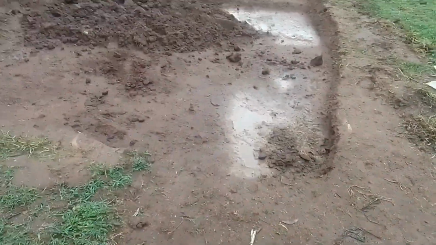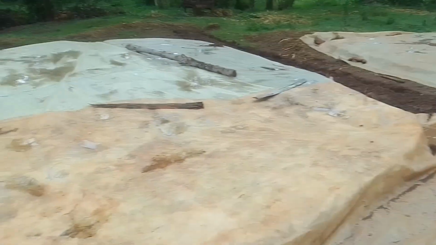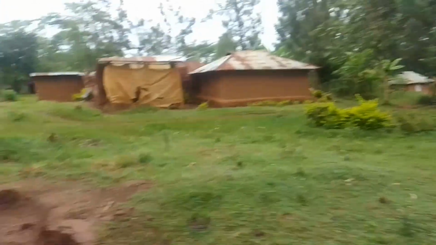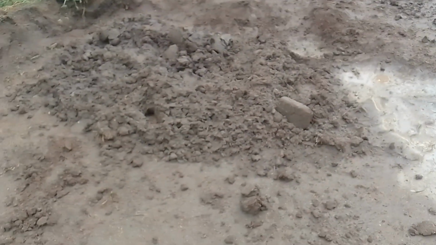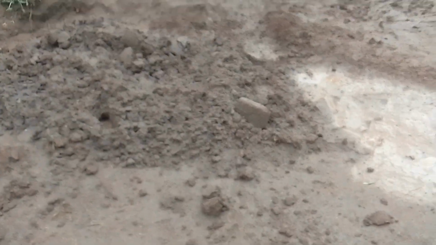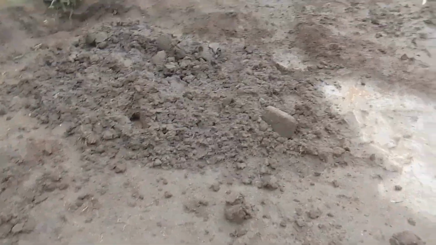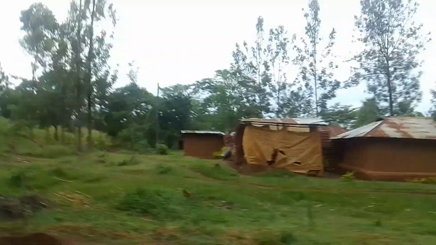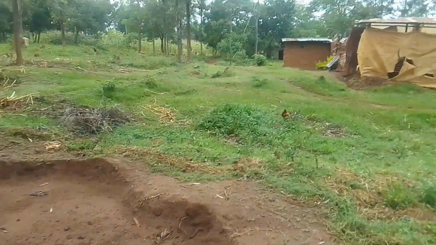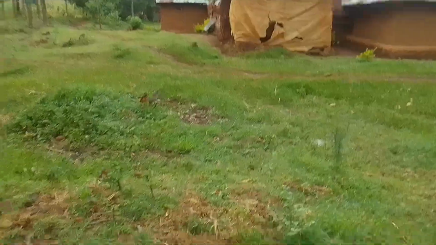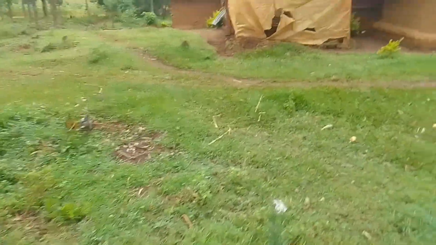So here is where they are making the bricks. As you can see, here is the field where they put the bricks before they dry, then they take them to that particular place. But here is where they make them. Here is where they mold the soil, and after molding, they store it here. Let me take you directly and show you the equipment they are using to mold the bricks.